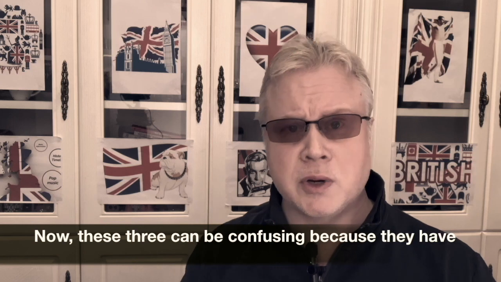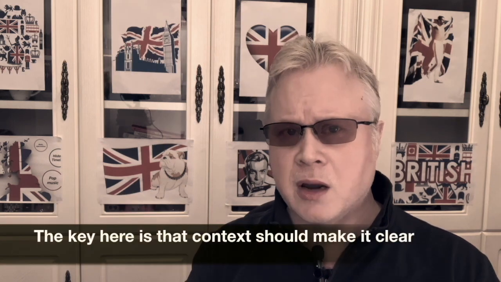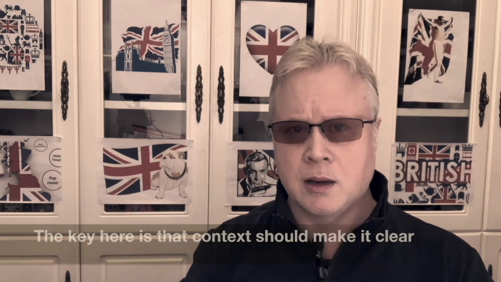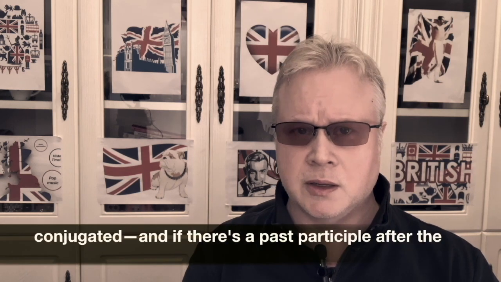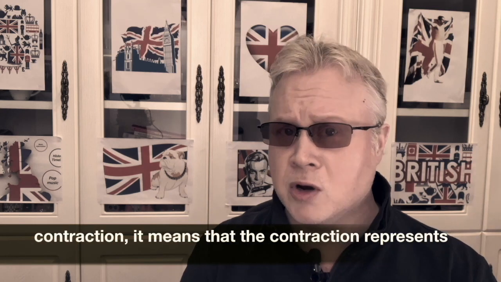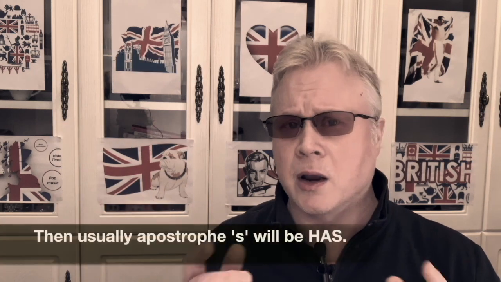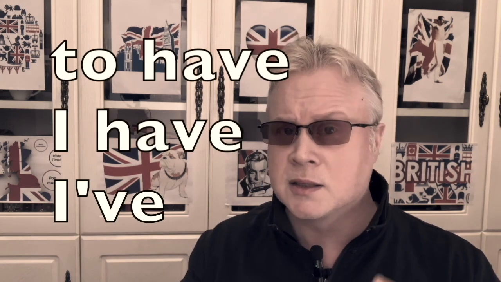Now, these three can be confusing because they have the same pronunciation and spelling as the contracted form of she is, he is, and it is. The key here is that context should make it clear which one we're using. Look at how the sentence has been conjugated, and if there's a past participle after the contraction, it means that the contraction represents has. So, for example, if you see been, eaten, or seen, then usually apostrophe s will be has.